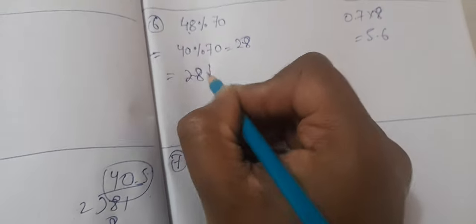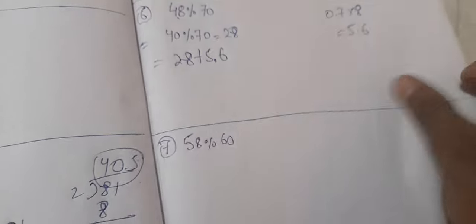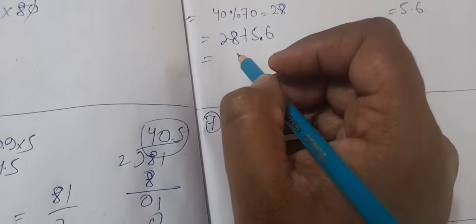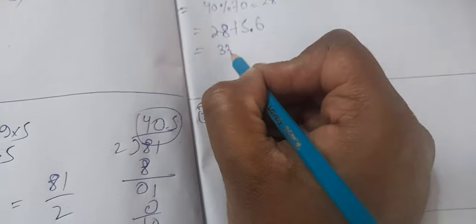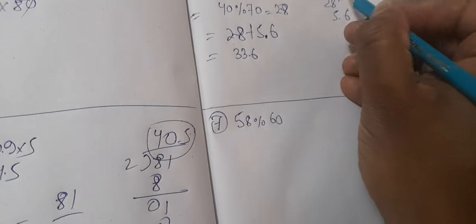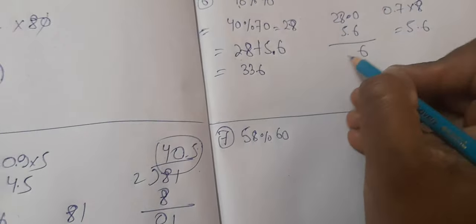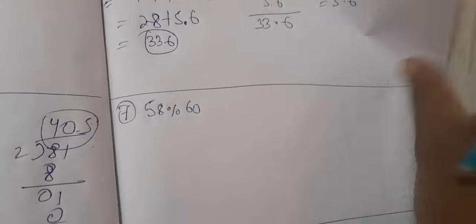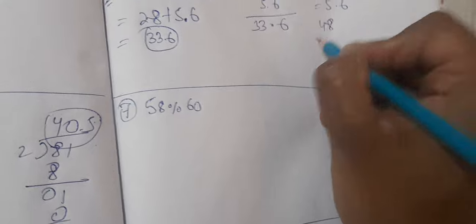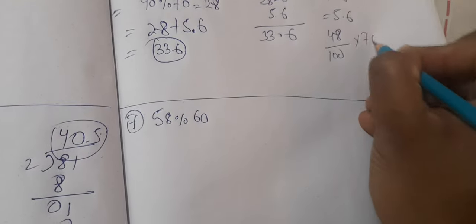So 28 plus 5.6 means 33.6. Let's check through the normal method.